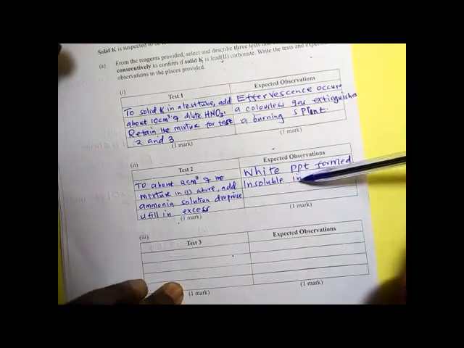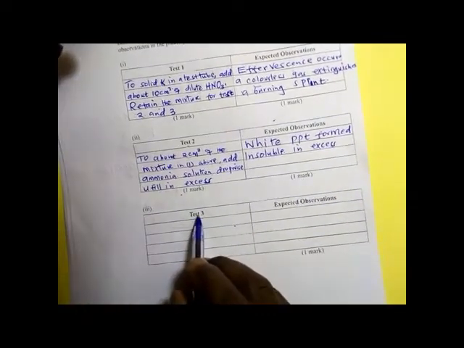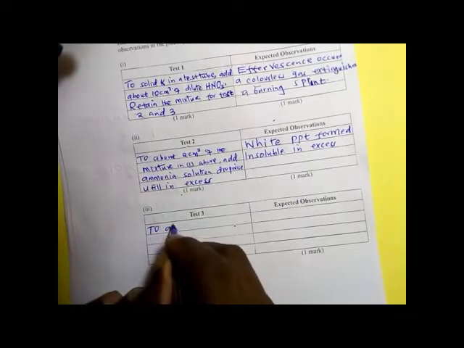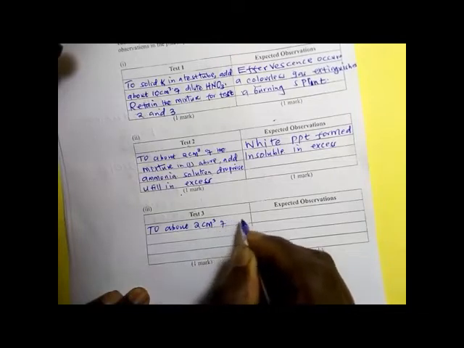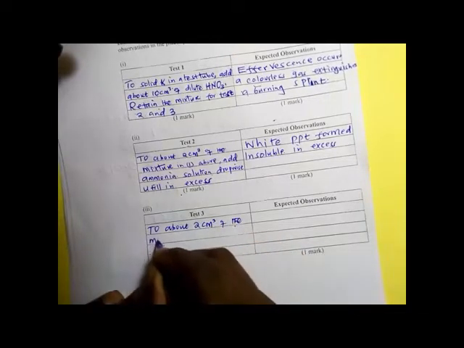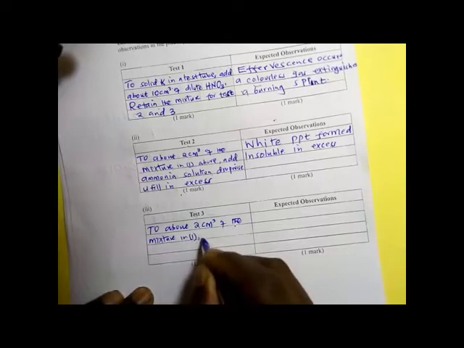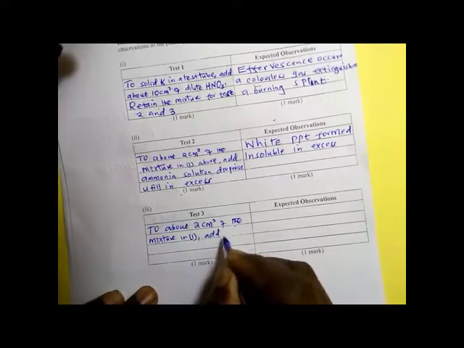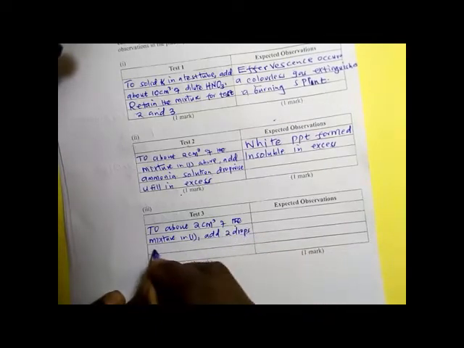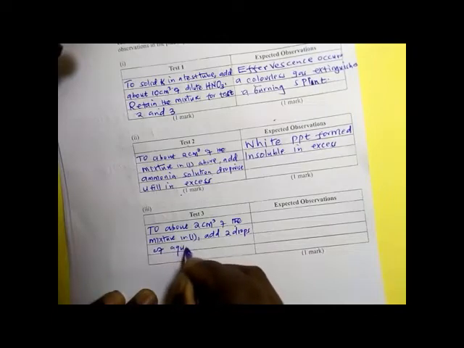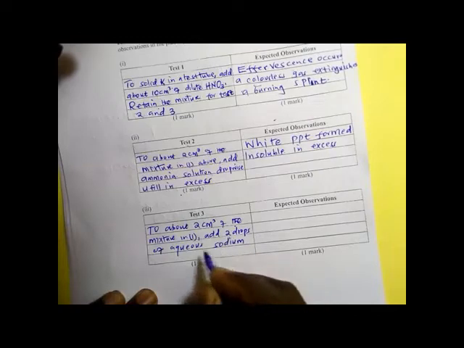Let us go to test 3. Now, to about 2 centimeters cube of the mixture in Roman 1, add 2 drops of aqueous sodium sulfate.